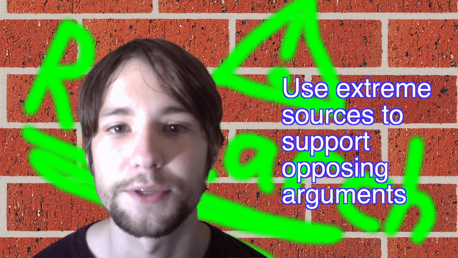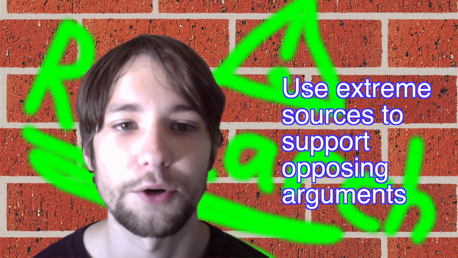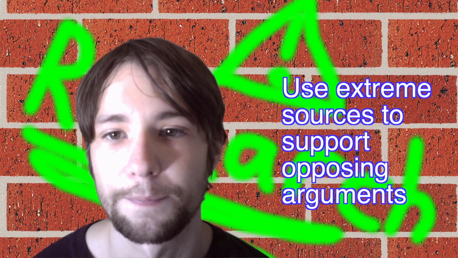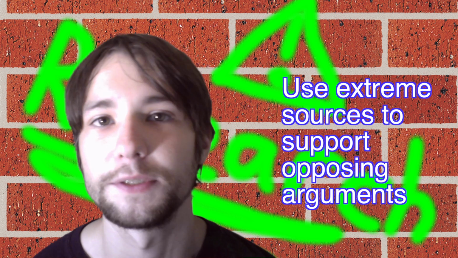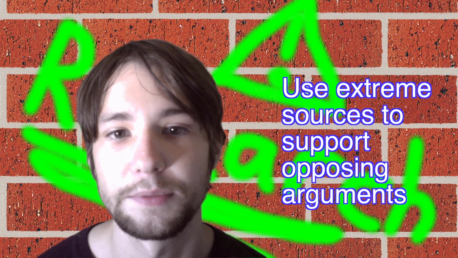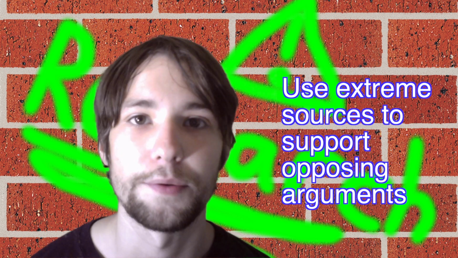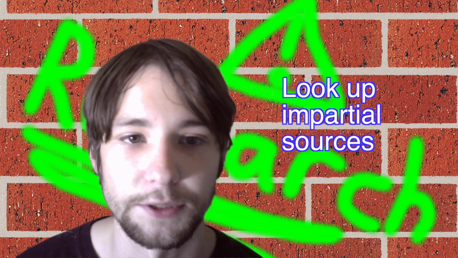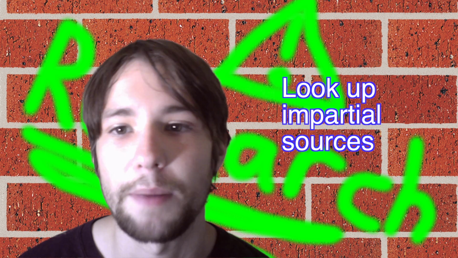It can help to use extreme sources to confirm opposing viewpoints. These sources are useless at confirming their own positions because of the inherent bias, so only use extreme sources to verify arguments from the opposing side. The idea being that if a biased source confirms an argument from an opposing side, it's a pretty good indicator that it could be true. Also, be sure to look up impartial, middle-of-the-road sources. These sources should not have any connection to the topic that could indicate bias.